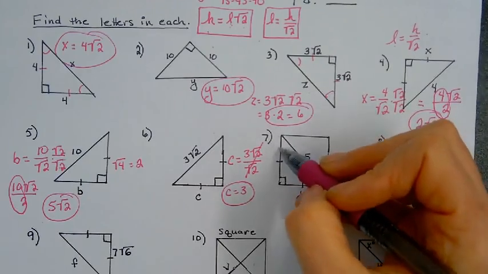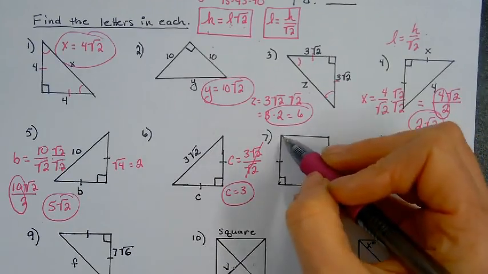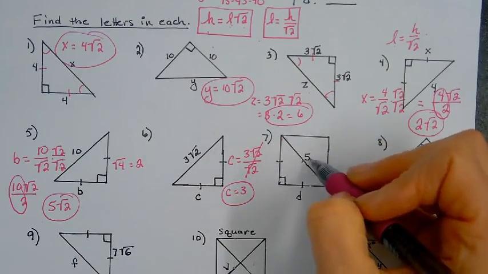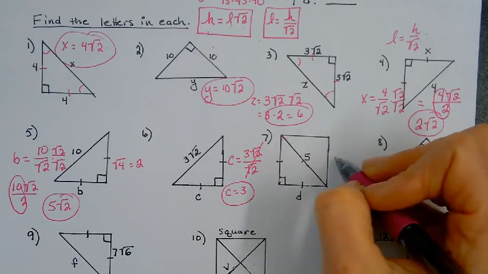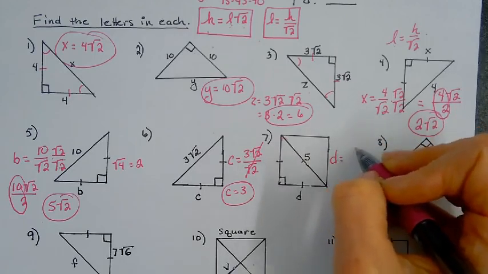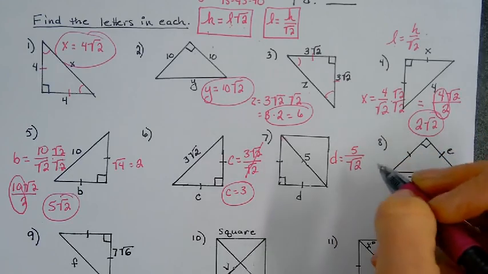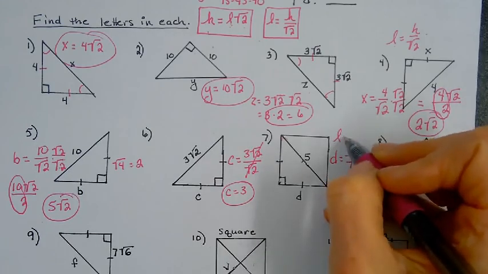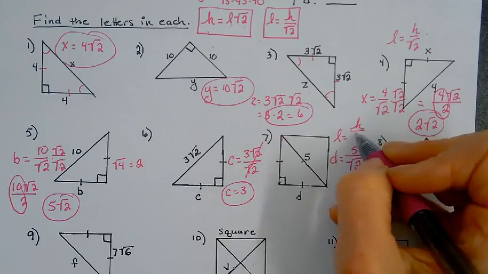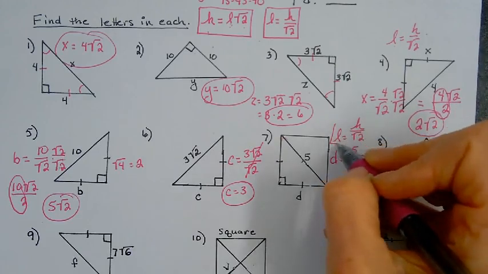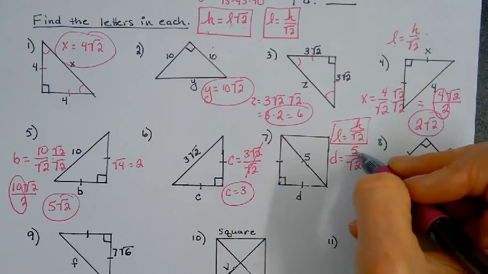Here's our right triangle. It's half of the square. The hypotenuse is 5, so if we want to find the leg, d, we need to take the hypotenuse and divide by the square root of 2. Remember, the leg is equal to the hypotenuse divided by the square root of 2. That's the formula I'm using here. I'm putting in the hypotenuse and dividing.